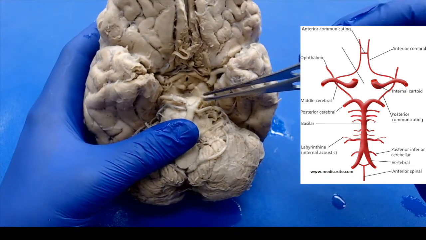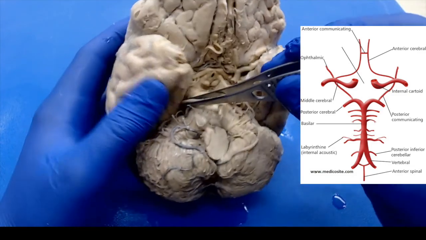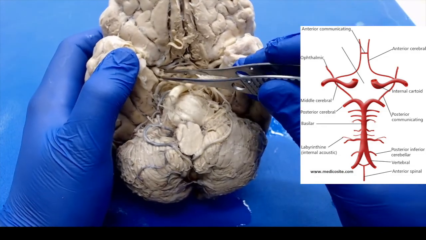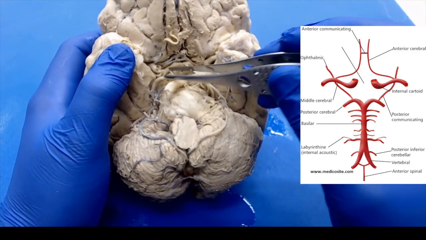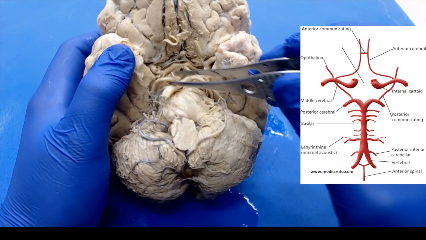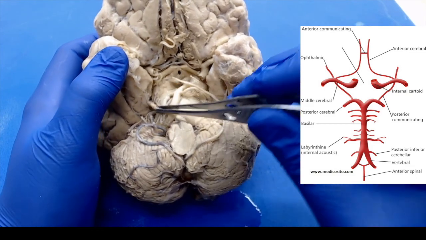We have one vessel that's going to go all the way towards the anterior aspect and meet up with our internal carotid and middle cerebral. And that's going to be our posterior communicating. So that should be this one here, if we can make sure we find that.